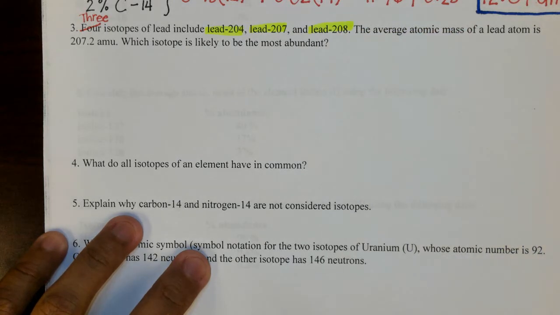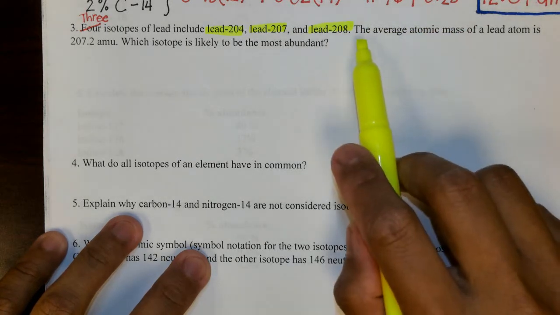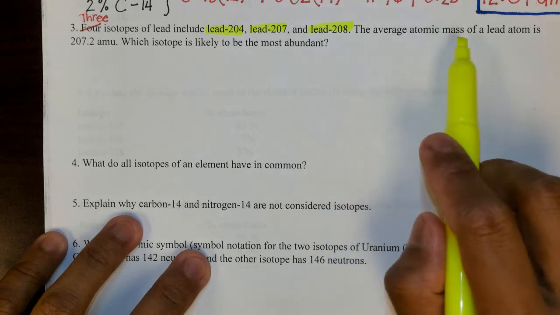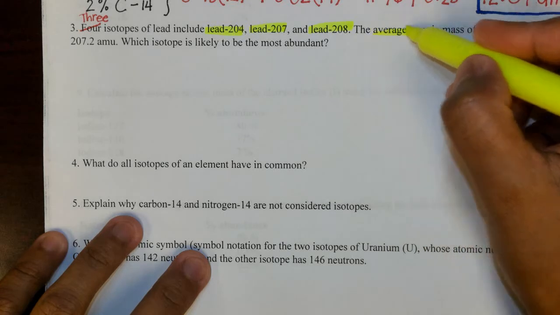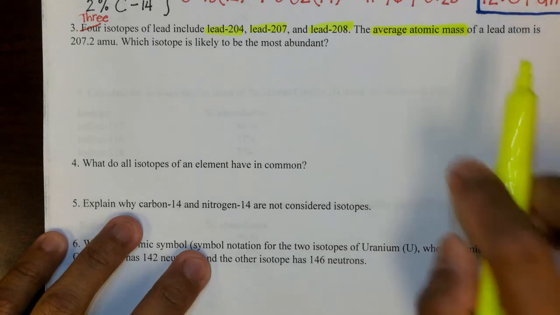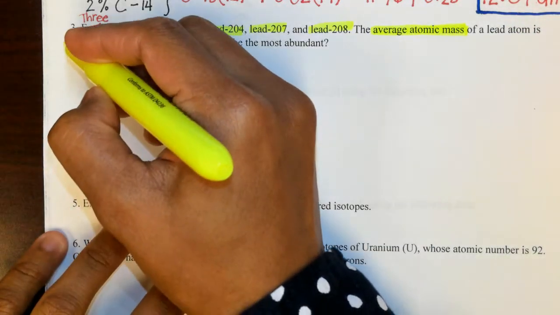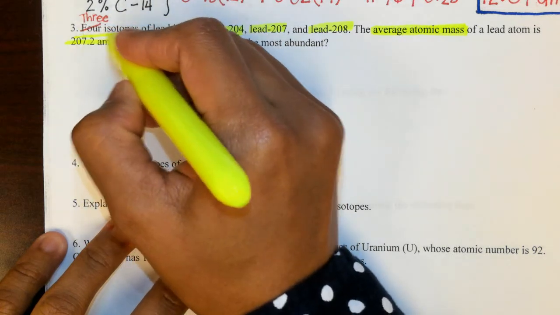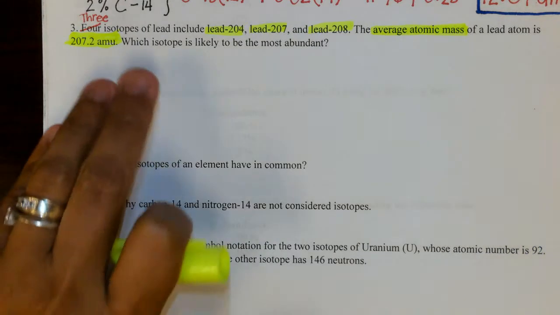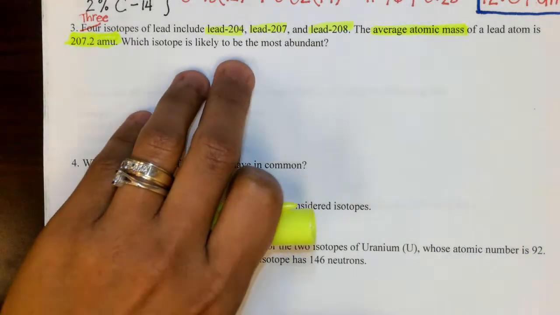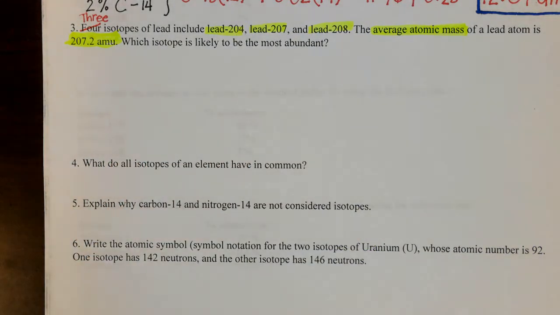3 isotopes. The second sentence says, the average atomic mass of a lead atom is 207.2 AMU. Okay? Which isotope is likely to be the most abundant?